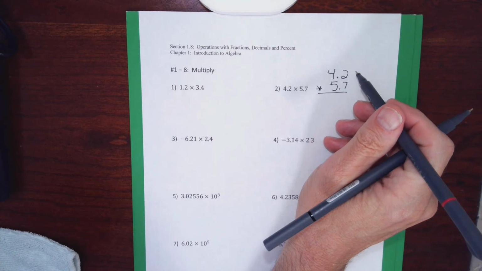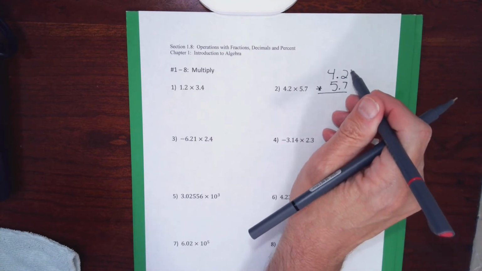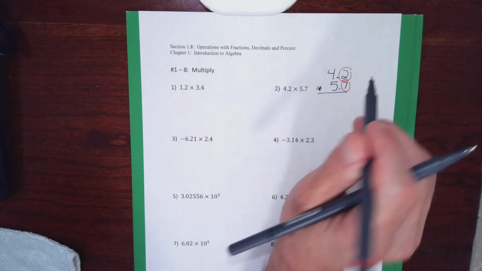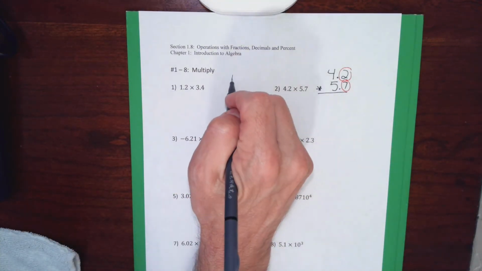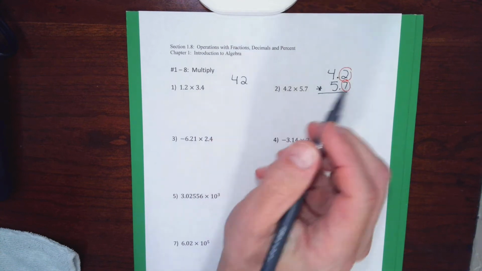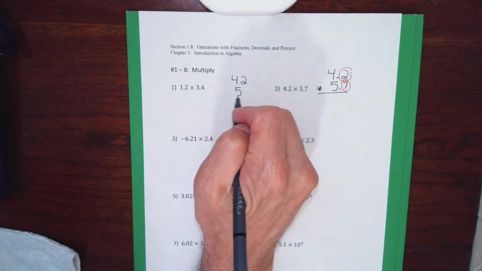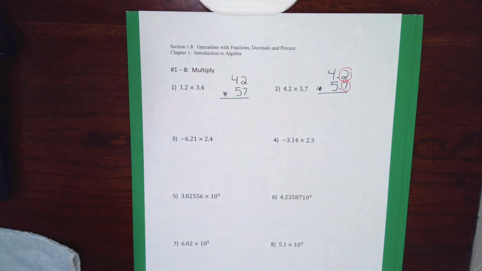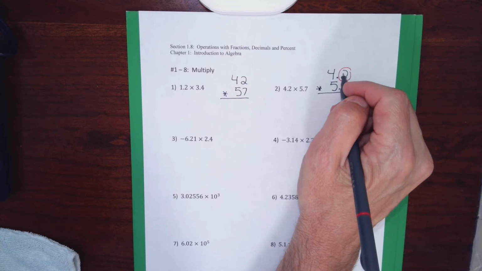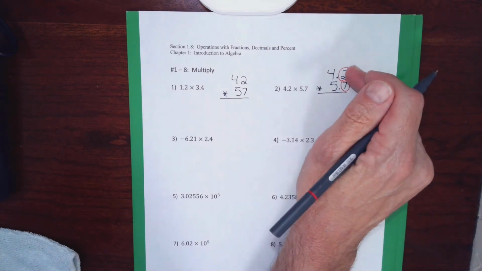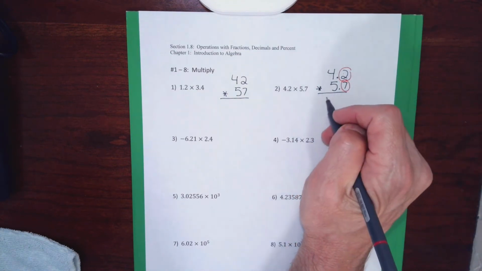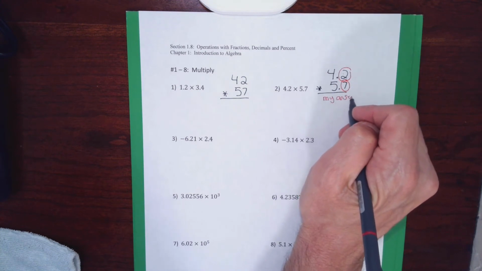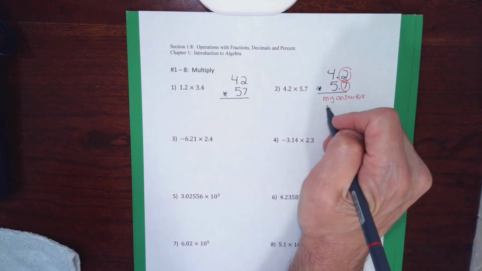If I know how to multiply 42 and 57 without the decimal, it's not particularly hard to multiply 4.2 and 5.7. I'm just going to multiply problem 2 just like I would multiply 42 and 57. In fact, I'm going to ignore the decimals and make a little note to myself. Because there are two numbers behind the decimal, one from the 4.2, one from the 5.7, my answer needs 2 numbers after the decimal.